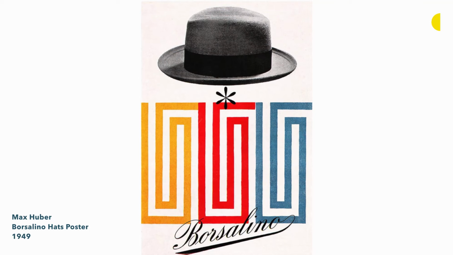Here we see design devices that are geometric in yellow, red, and blue. And when posters are all hung in a row together in multiples, they help unify the poster.